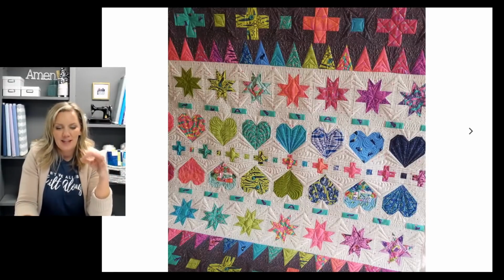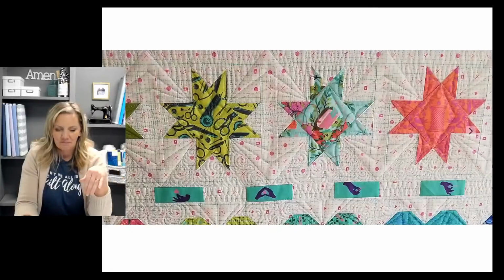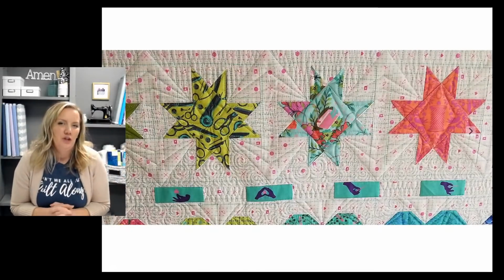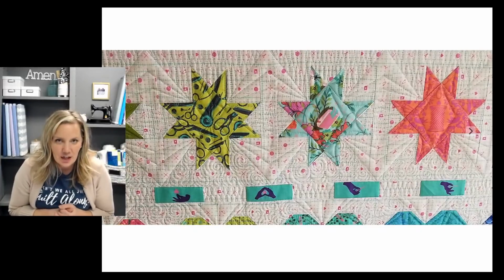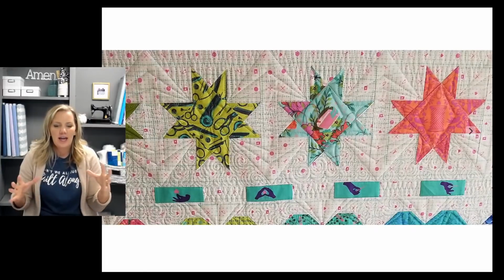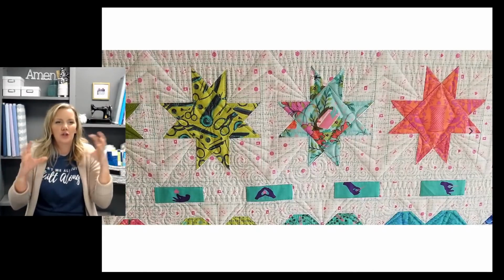So you don't have to think of 55 different designs. So let's look at this row of stars. One of my favorite things to do, but one of the most difficult things to teach, is to create secondary designs with the quilting. Or how can I go beyond the blocks or use the quilting to create the secondary effect?